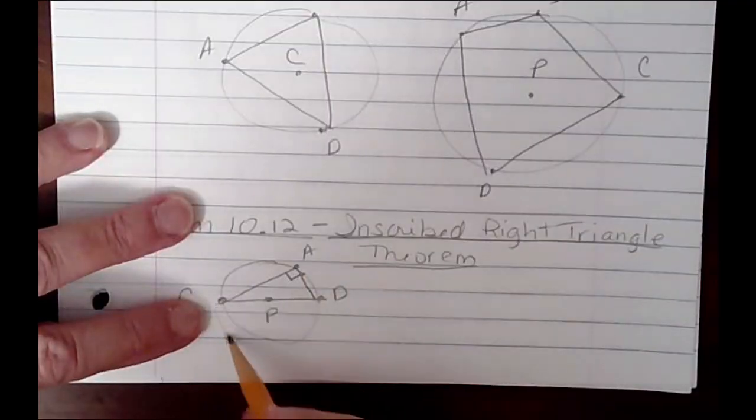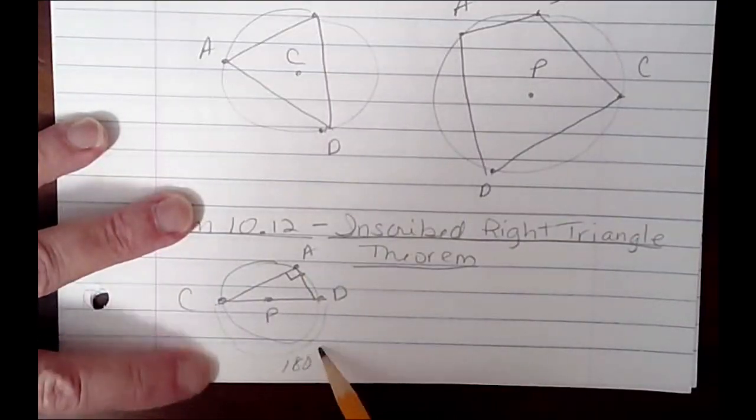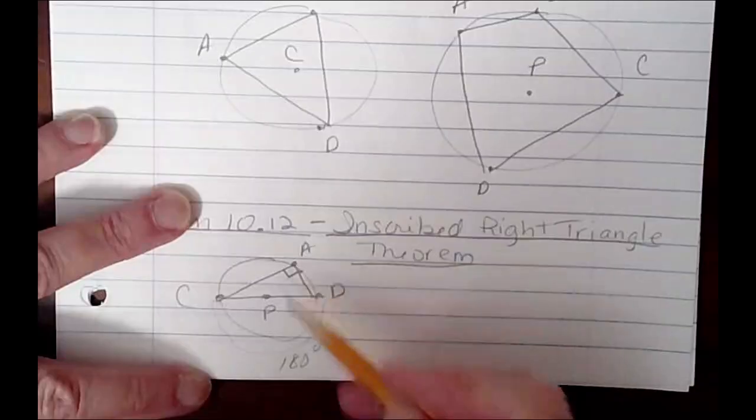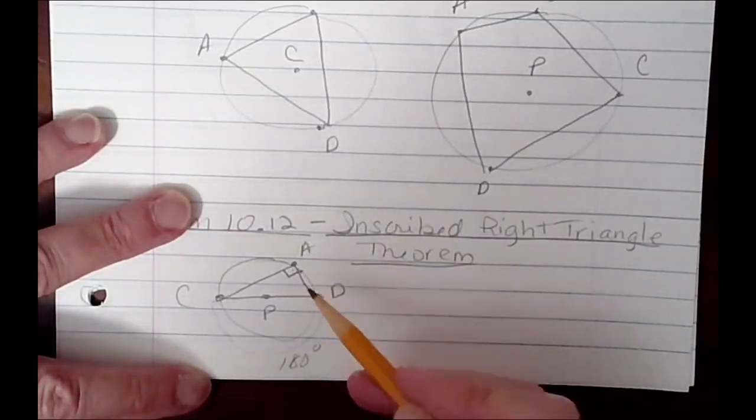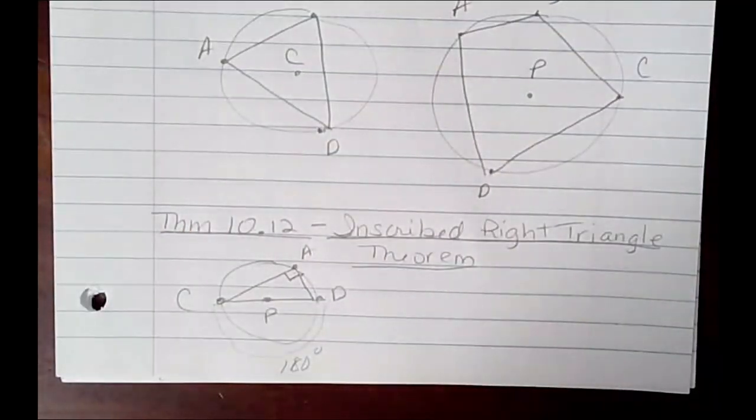Number one, it's subtending a 180 degree arc, and it's an inscribed angle, so it's half of that. So it makes it 90 degrees. Kind of cool. And then conversely.